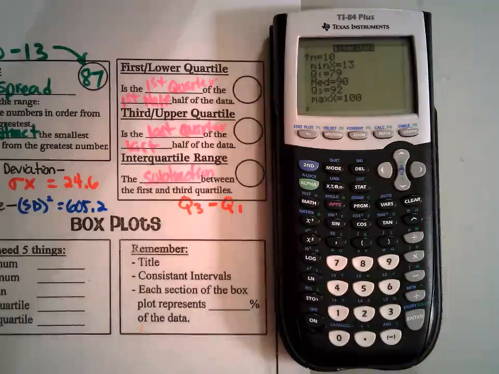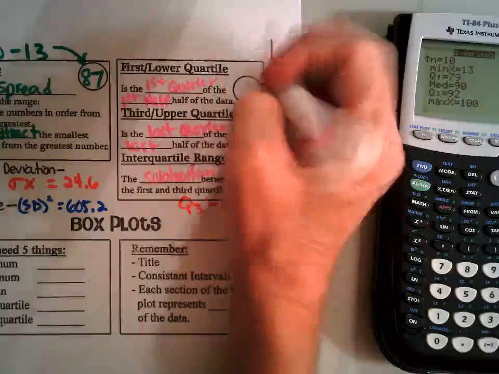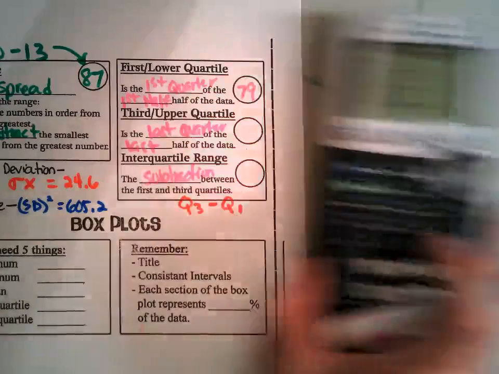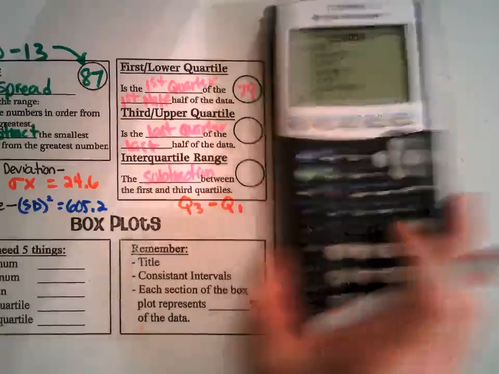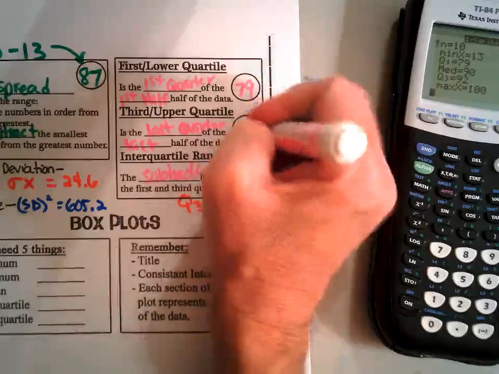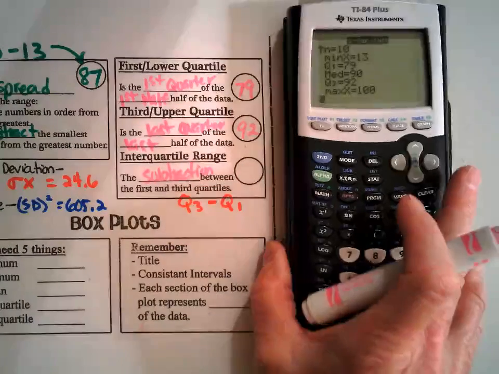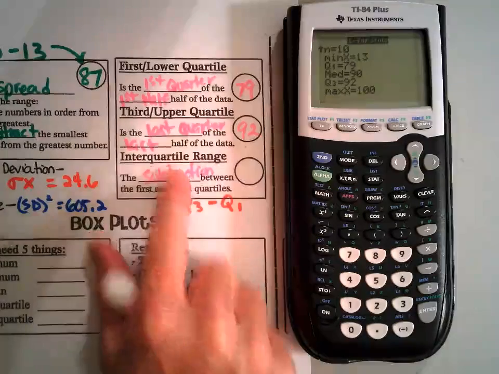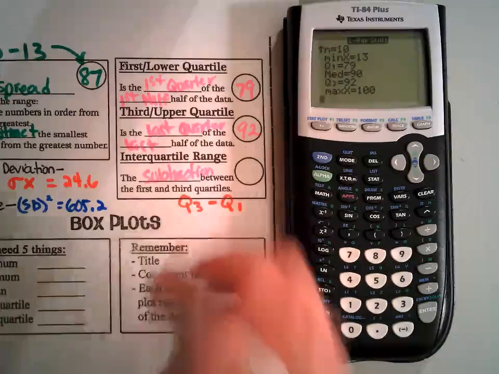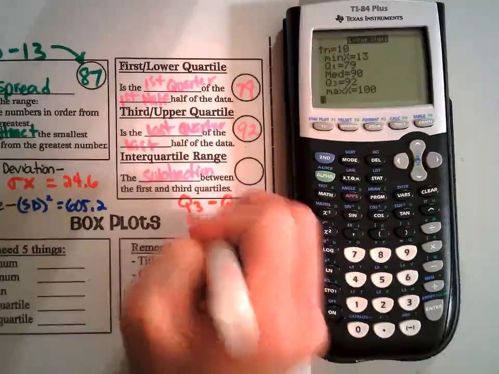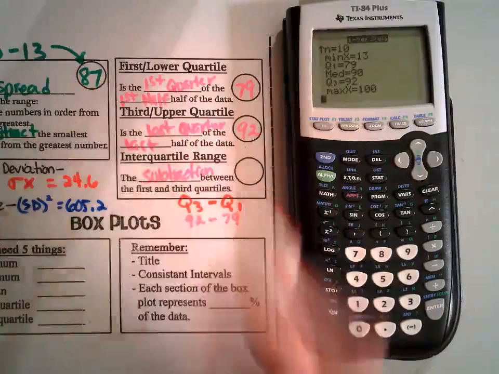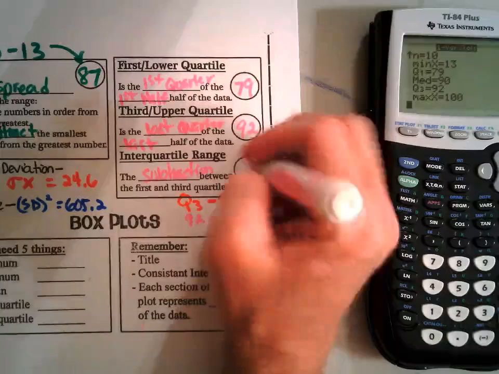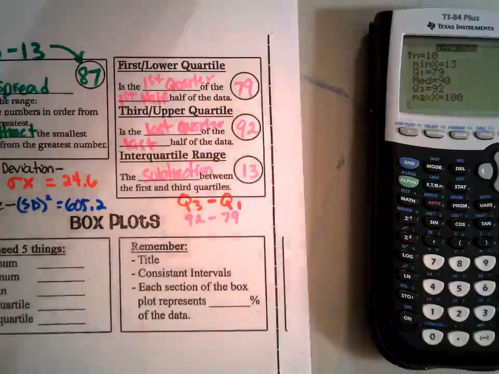They gave it to us. First quartile was 79, and the third quartile is 92. The interquartile range is just the subtraction of those two numbers. 92 minus 79, which is just 13.